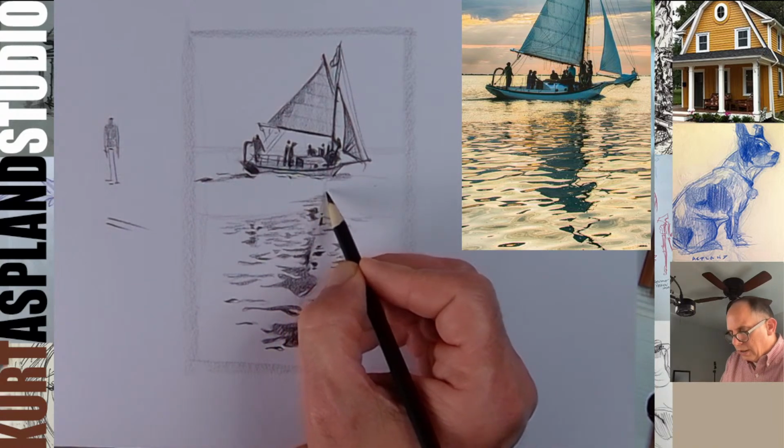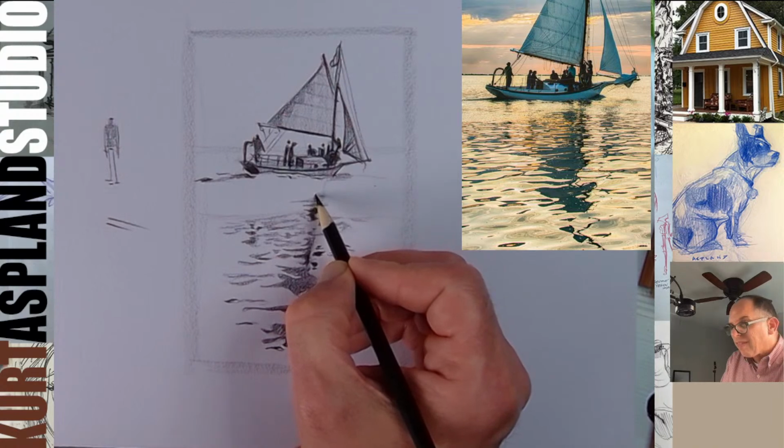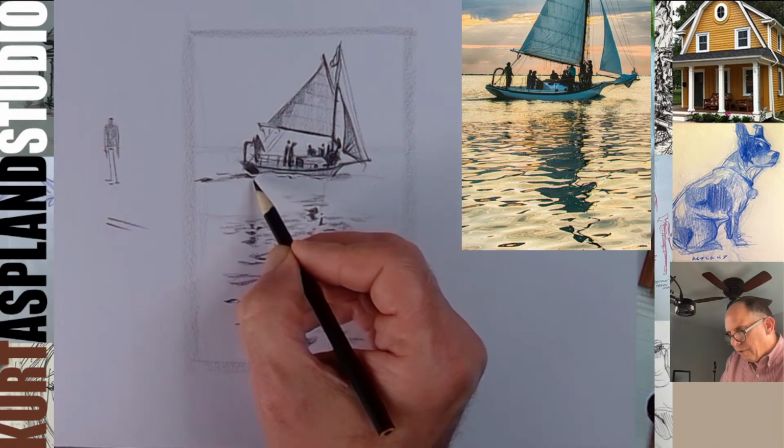As this reflection gets closer to the sailboat, it's going to be far more foreshortened.